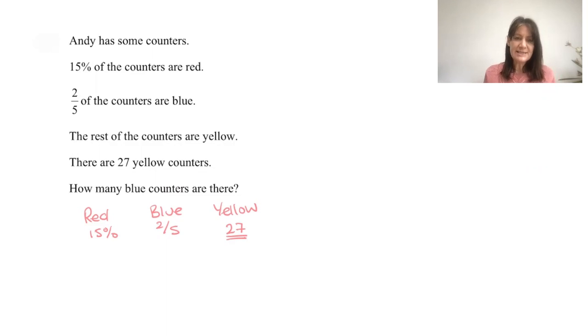So I need to somehow pull this together by working in just one style of number. I don't want to be working in percentages and fractions. I want to be working in one or the other. So I'm going to go for percentages, but you could go for fractions. You could even go for decimals if you wanted to, but I'm just choosing to do percentages.